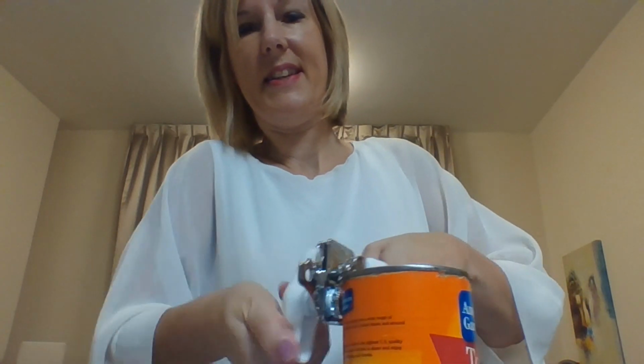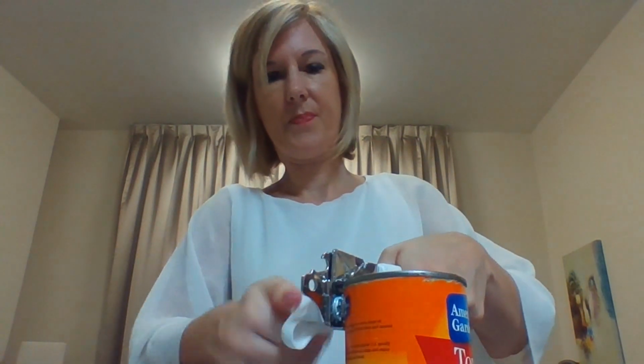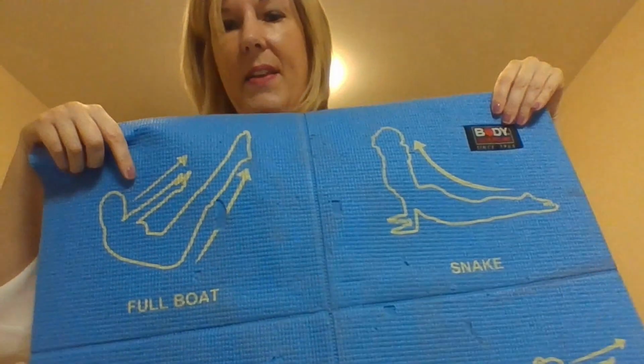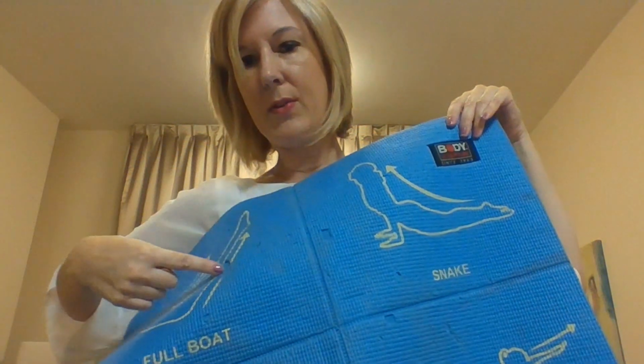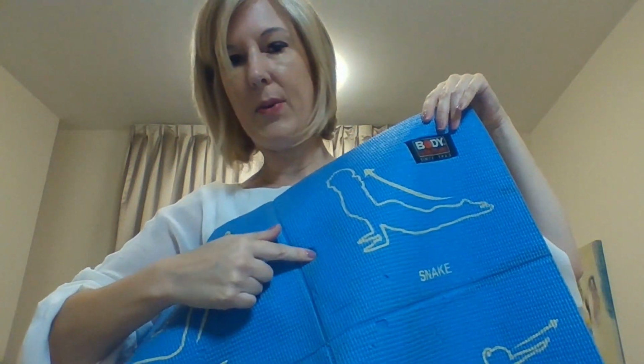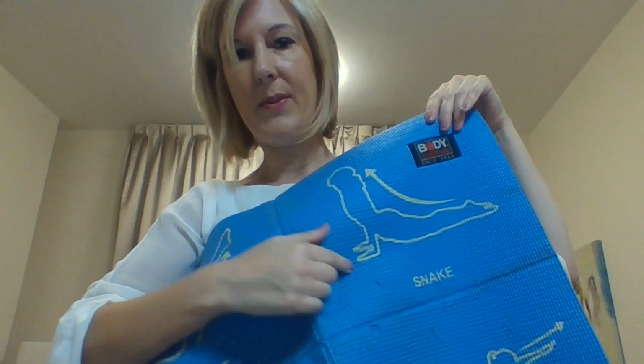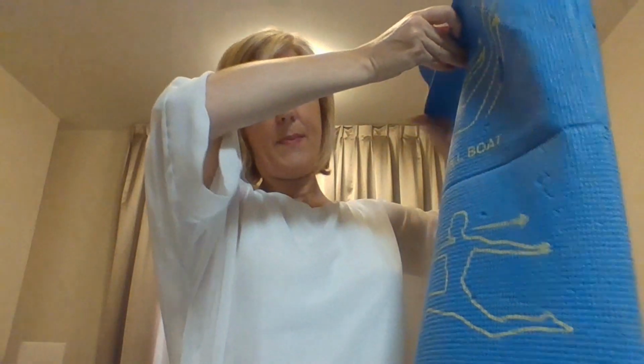Brand new can opener purchased today. Or perhaps the gym mat. This is the yoga mat. It looks wonderful, doesn't it? And then when you start doing the yoga, huge chunks of the mat fall out onto the floor. This is only a couple of months old.